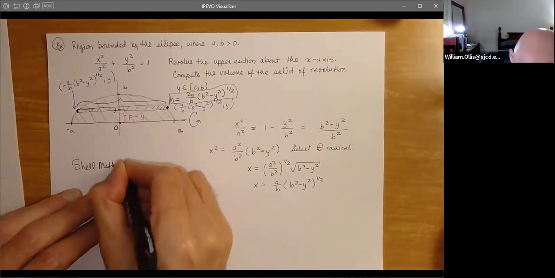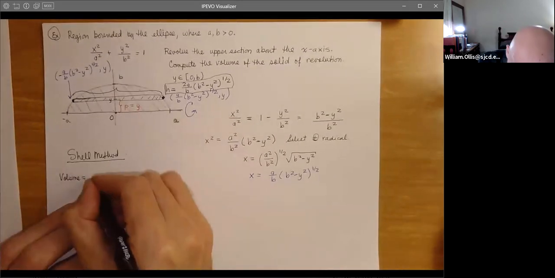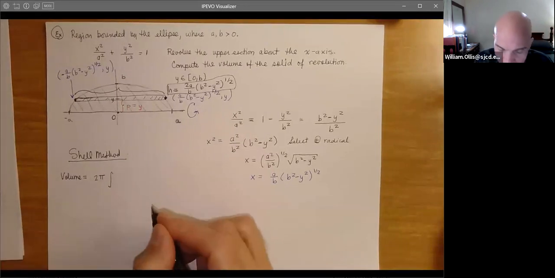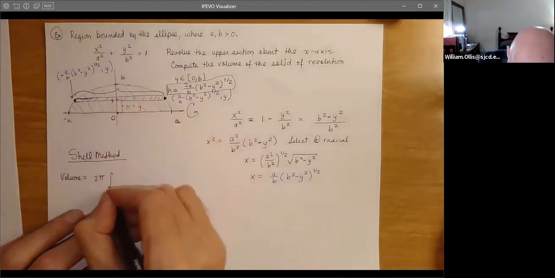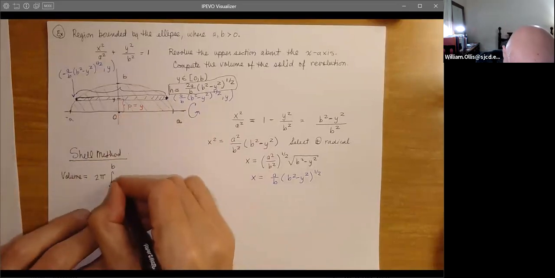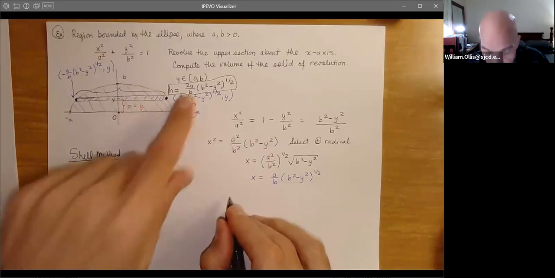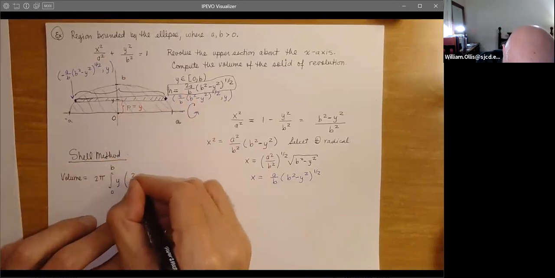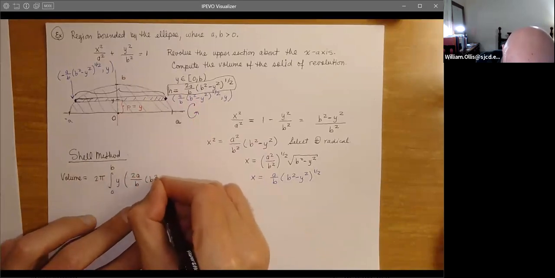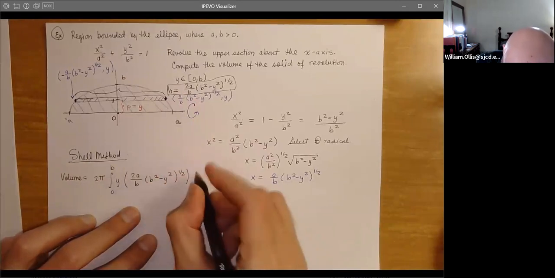We have volume equals, again, our 2 pi, and now we go 0 to b, the distance to the axis of revolution, y, and then the length of the strip, the height of the strip, 2a over b, b squared minus y squared to the 1/2 dy.